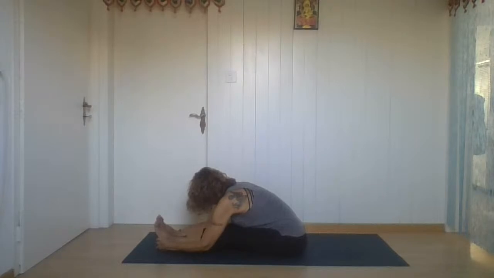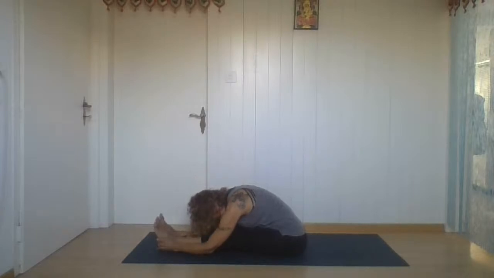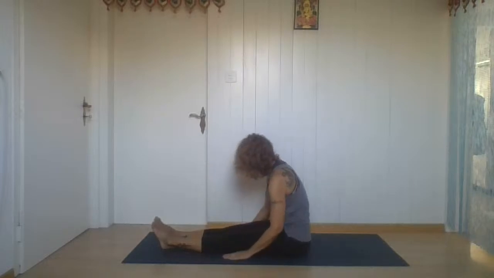Feeling your breath everywhere. On your back, next to the spine. Lower back, upper back area. Into the hips. The back of the legs. Two more. Long, deep breathing. One more. Breathe in. Breathe out. You can roll easily back up.